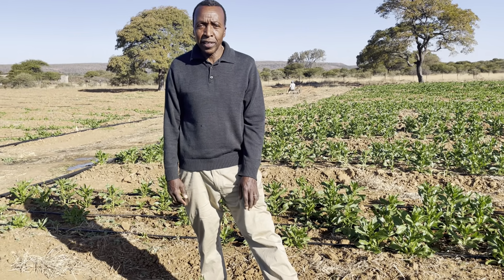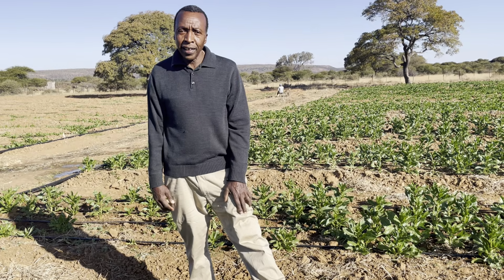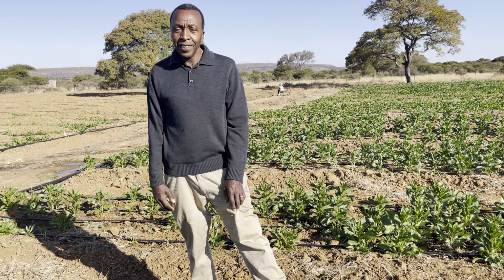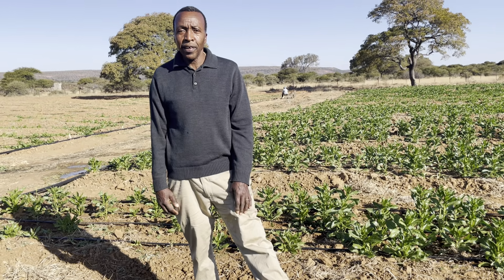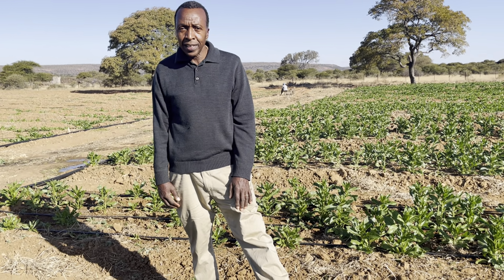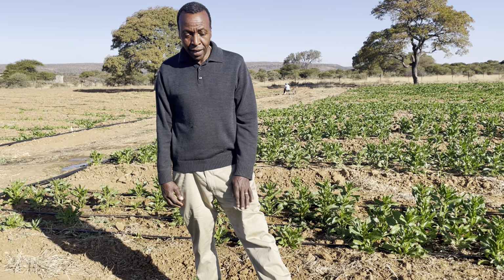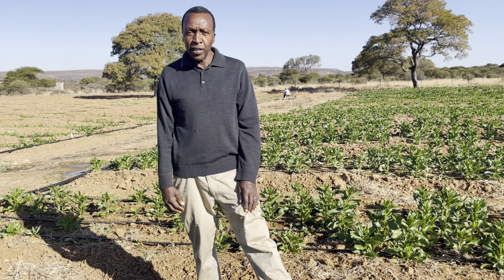The one that I have developed is called Carthamus tinctorius Kiama variety, or safflower Kiama variety, and it can be grown for many purposes. This time I want to show how it can be grown for a vegetable.